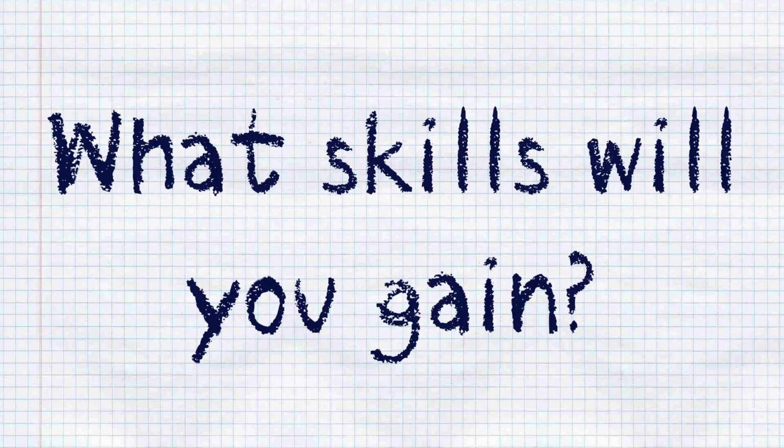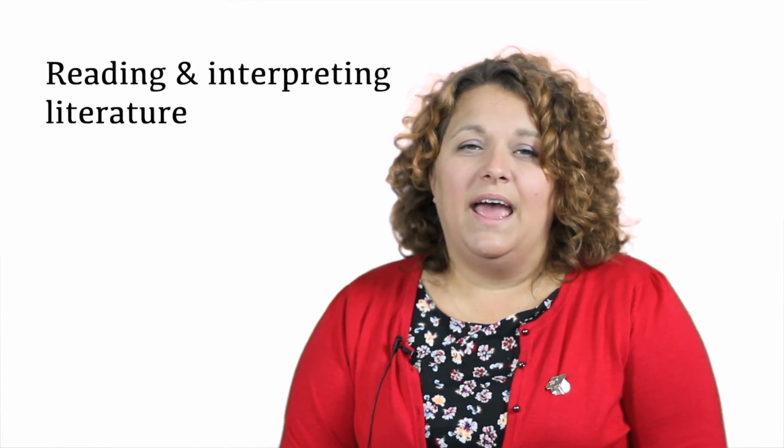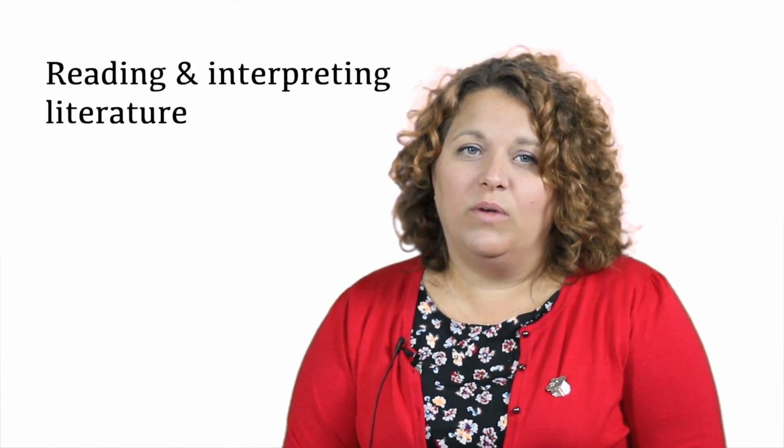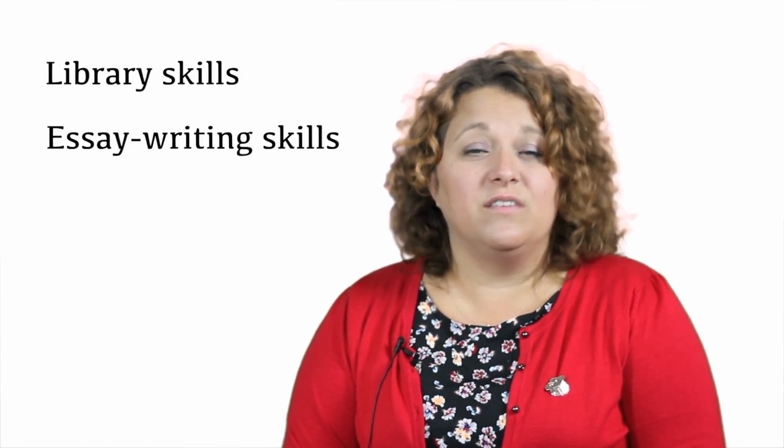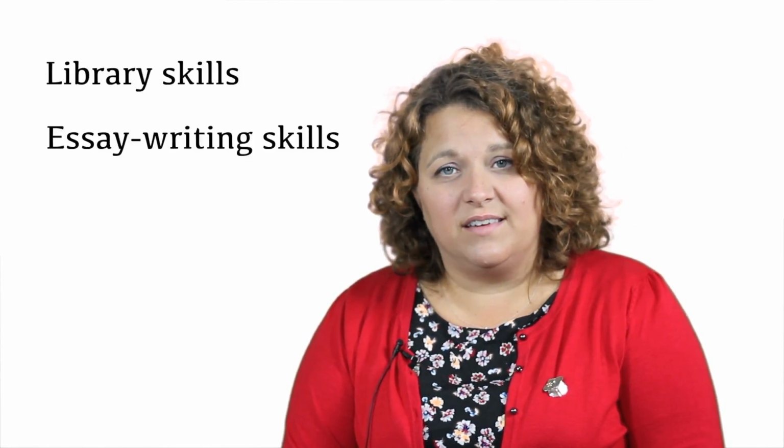So the skills that you'll gain in the module are, of course, reading and interpreting literature, and hopefully those skills will extend to the way in which we understand a variety of other texts, for example, films or advertisements. And then, of course, you'll get some library and essay writing skills. You'll be doing a lot of independent study, and you'll also be working together in groups in class, and developing your seminar and presentation skills as well. And what I really want students to gain from the class is the ability to think critically about what we read and the way we respond to it.